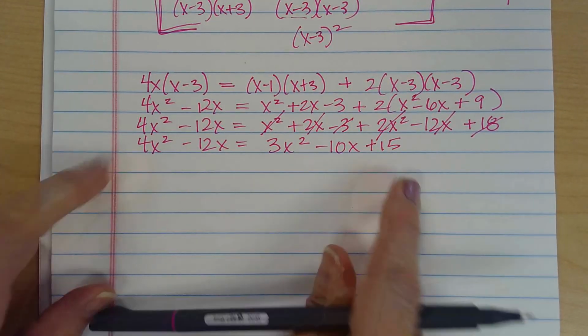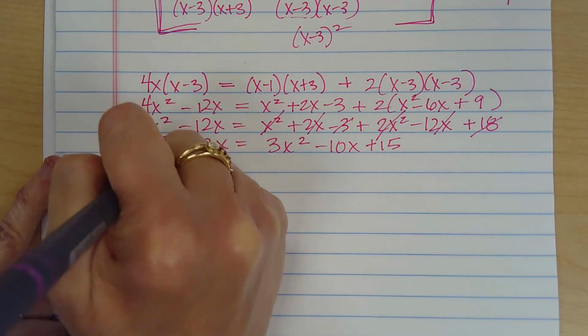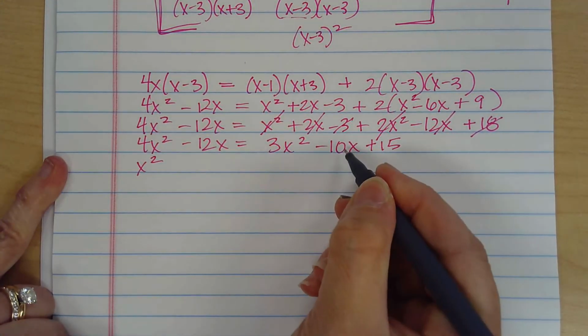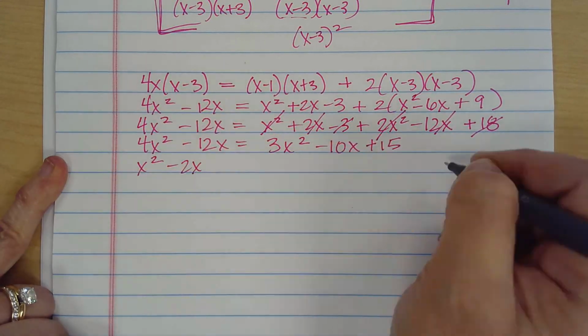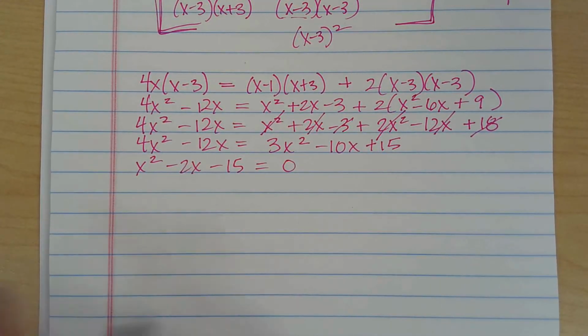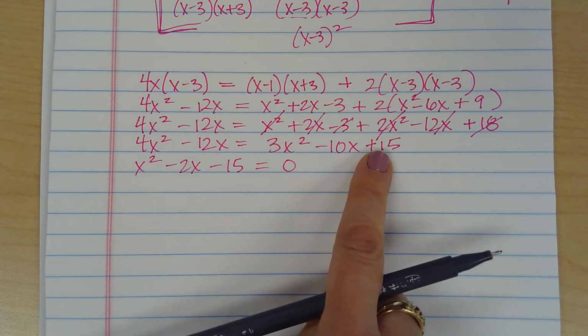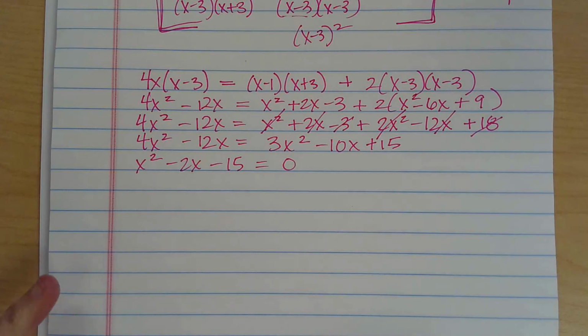You can still tell that it's quadratic, so let's set it equal to 0. I'm going to subtract 3x from this side so that it remains positive. I'm going to add 10x, and I'm going to subtract 15. So it looks like that. I moved all of these over to the left side.